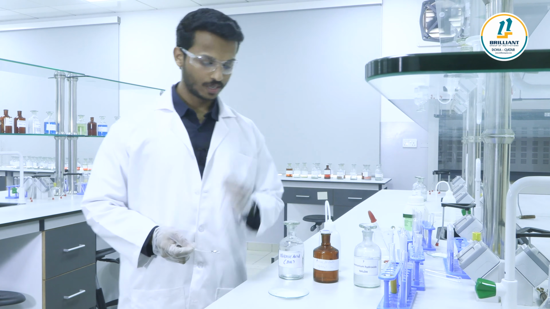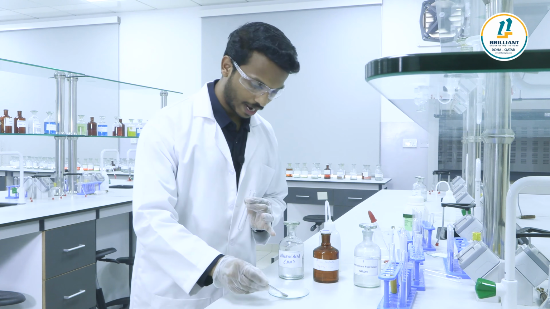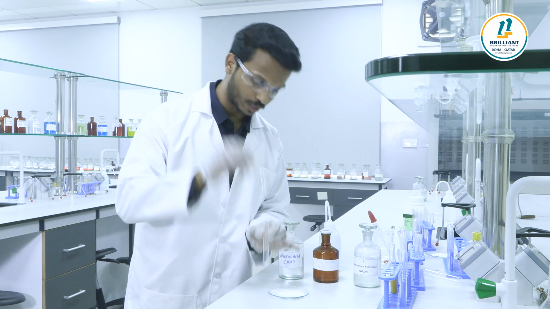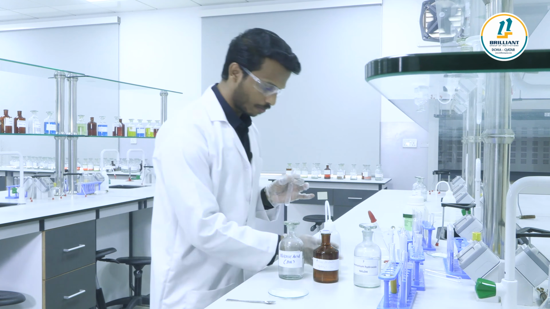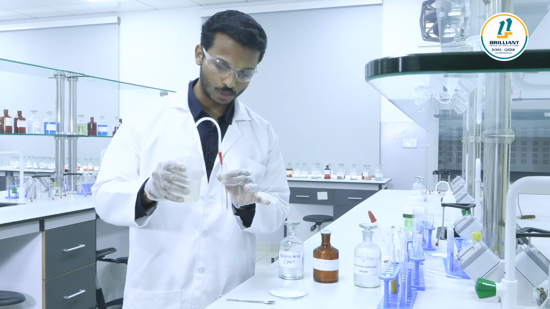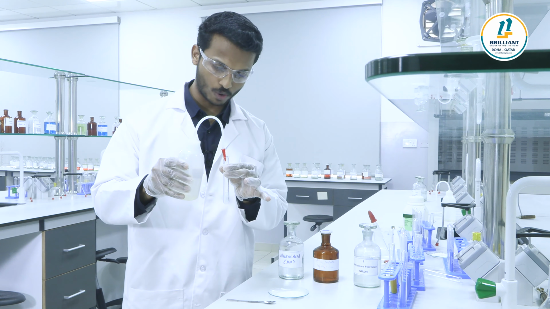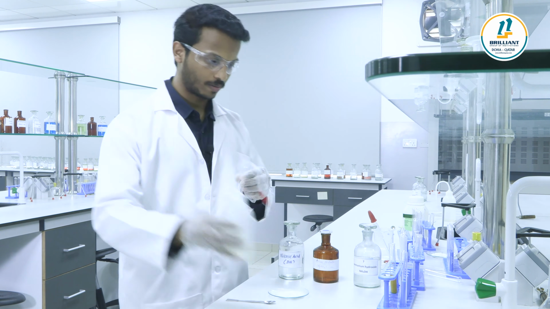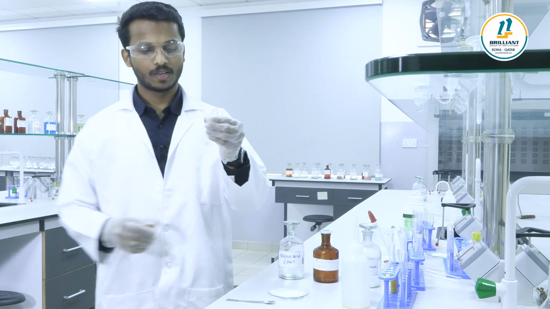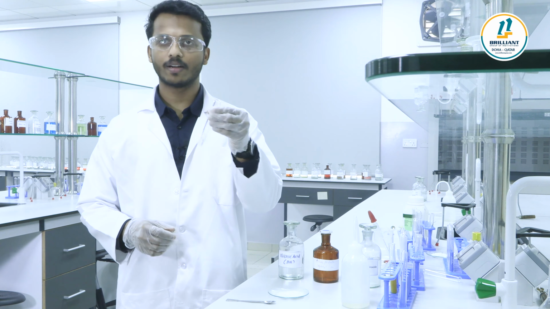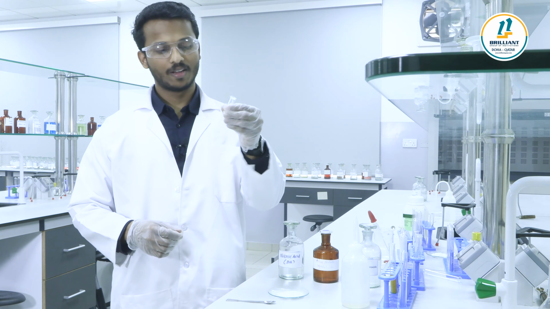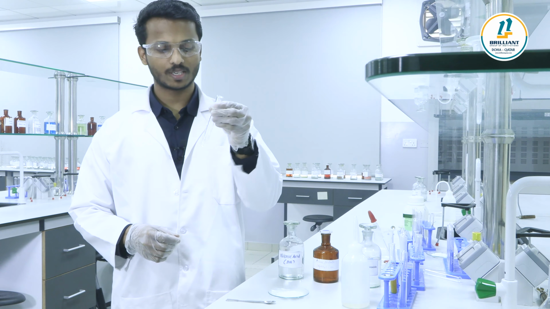Let's go to the confirmatory test of chloride ion. Take a test tube, add a pinch of salt into the test tube and make it a solution. Let me add some amount of water and mix it well. Make it a salt solution first.